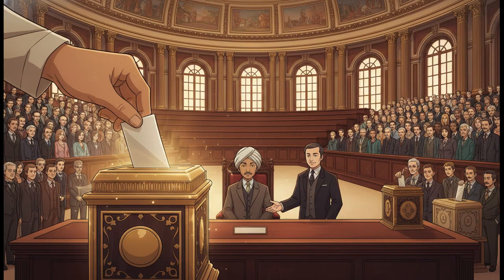This act brought some huge changes. For the first time ever, it allowed for direct elections for some seats. The main legislative council got a massive upgrade, jumping from just 16 members to 60. But here's the most controversial part.